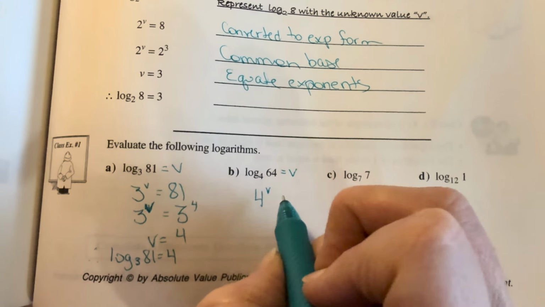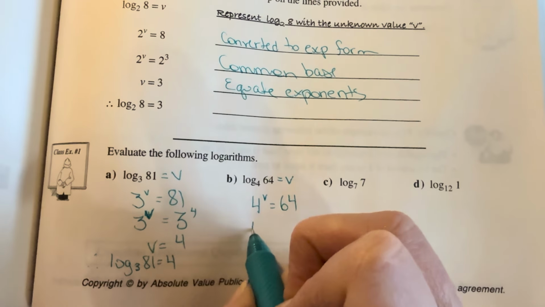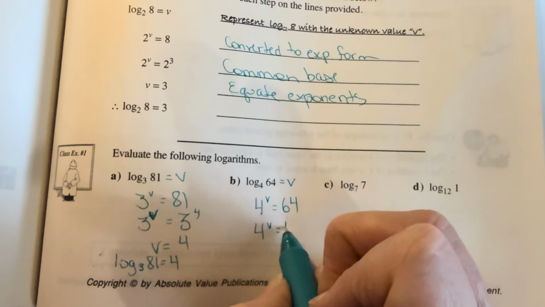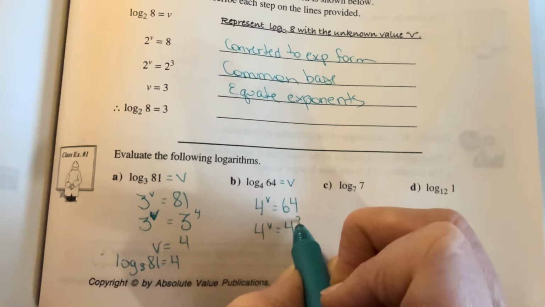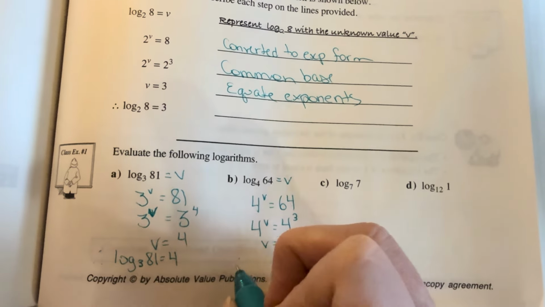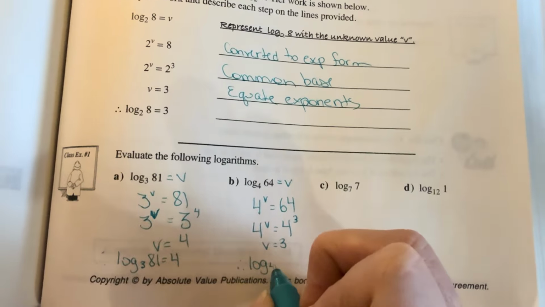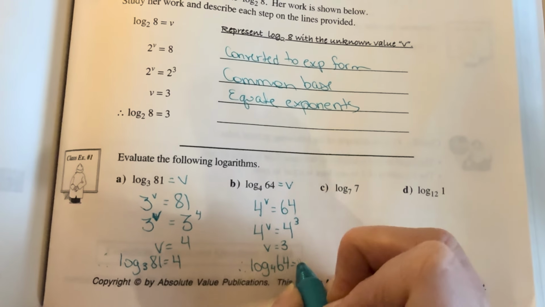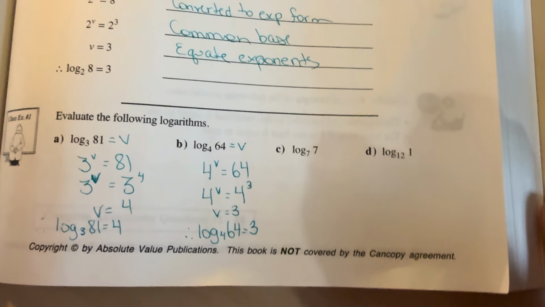Do the next one, equal to v. 4 to the power of v is equal to 64. Okay, 64 is 4 to the power of 3. Okay, v is equal to 3. Therefore, log base 4 of 64 is equal to 3.